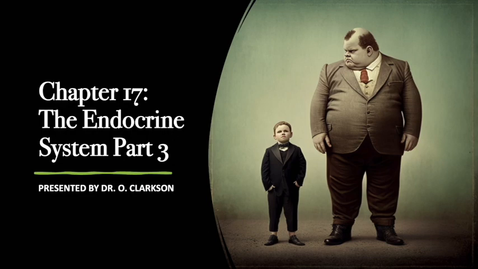So parafollicular cells, that's where you see the production of calcitonin. The ultimate goal of calcitonin is to drop the overall levels of calcium in your bloodstream. If you have too much calcium in your bloodstream, you're going to see all sorts of different effects. If you have too little calcium in your bloodstream, you also see a lot of different effects from that. So you want to try to maintain that homeostasis by maintaining a good level of calcium.